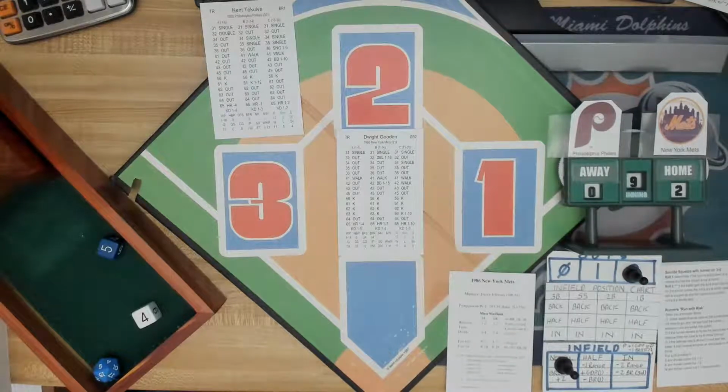For the Mets, 2 runs, 6 hits, no errors. For the Phillies, no runs, 2 hits, and 2 errors. Dwight Gooden does get the win, and Shane Rawley takes a hard luck loss. That wasn't his fault at all.